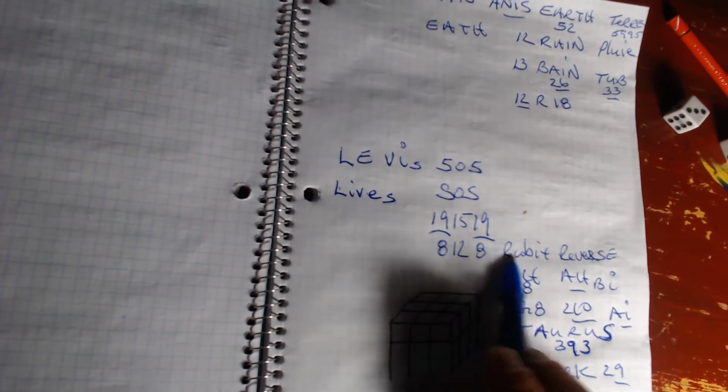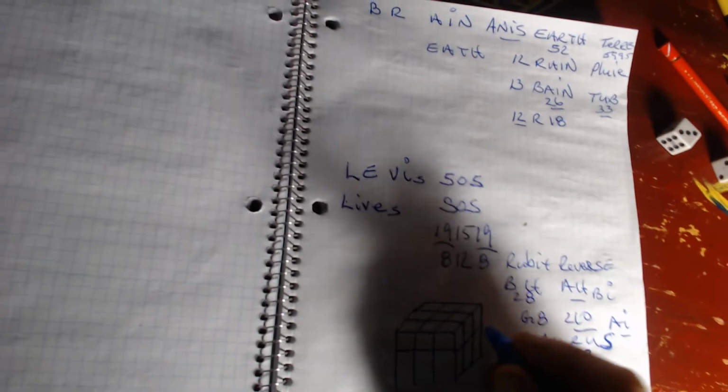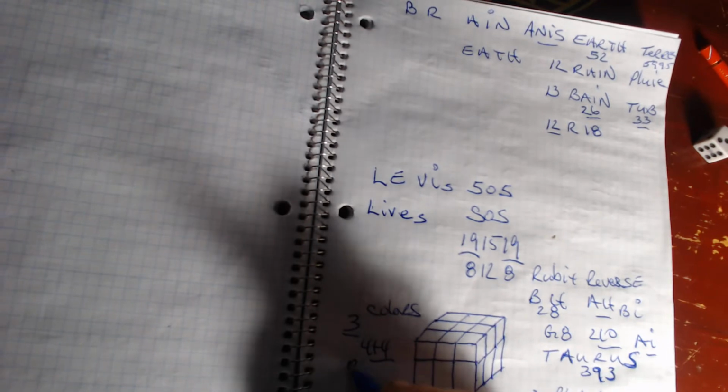161, the half-life, also counting for the 4 corners. And when you count the 4 corners here, it becomes 3 colors. And there's 4 and 4 corners equaling to 8. Another way to get 3 and 8.